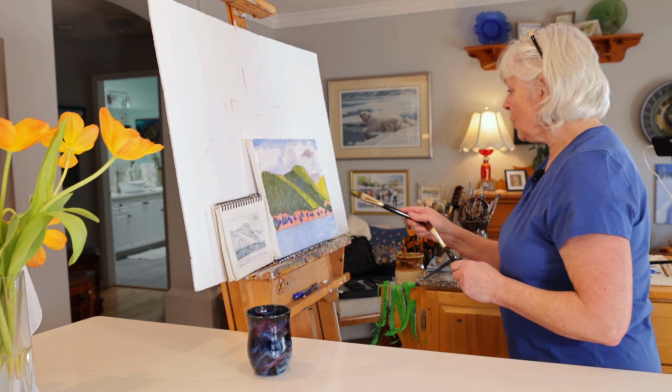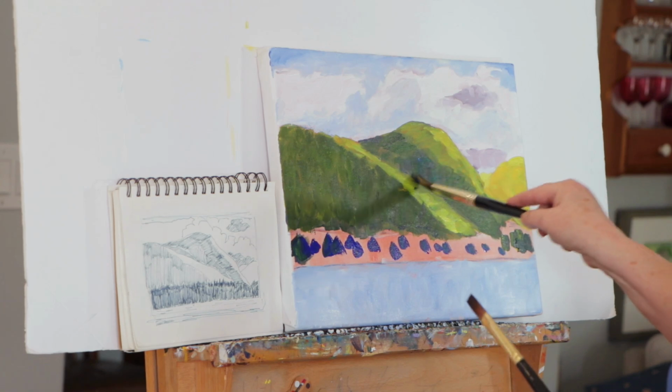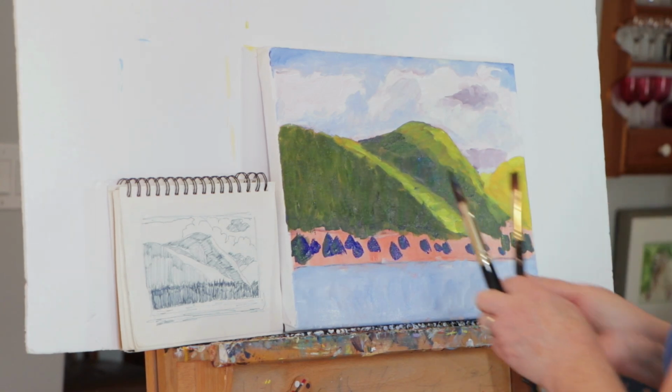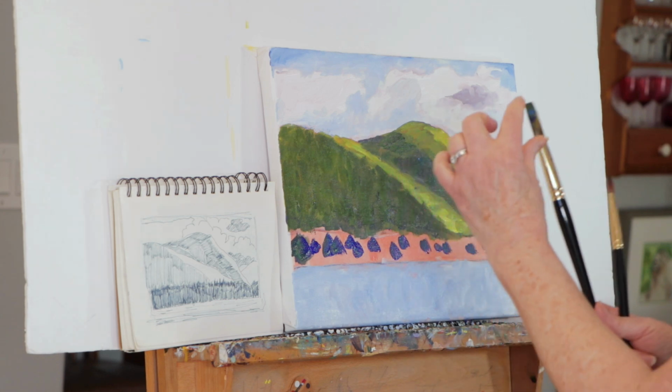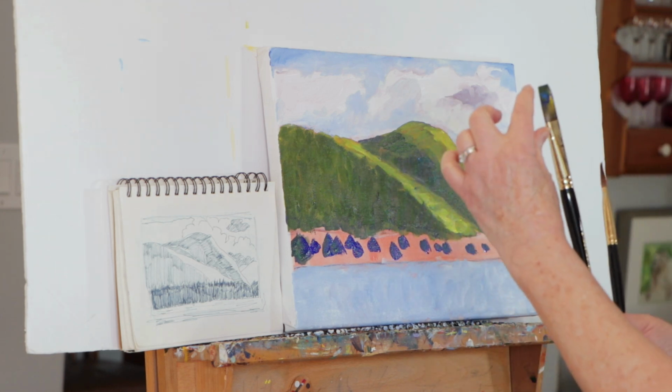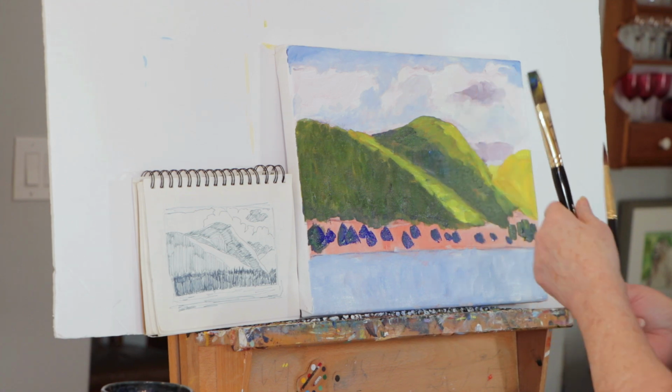I used a little bit of cobalt in here. I'm going to add a little bit more. There we go. Now I'm going to switch to a stiffer brush. This one here has longer bristles. So with the longer bristles, you're going to end up with more flexibility.